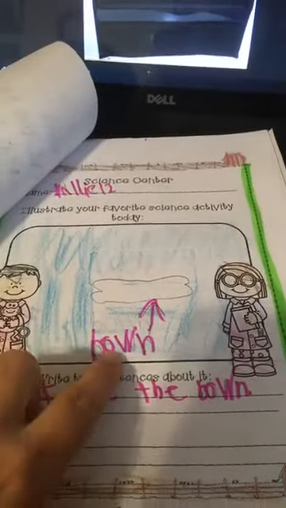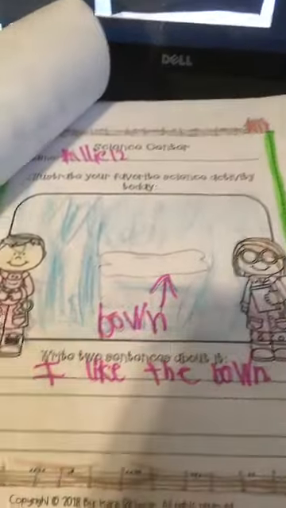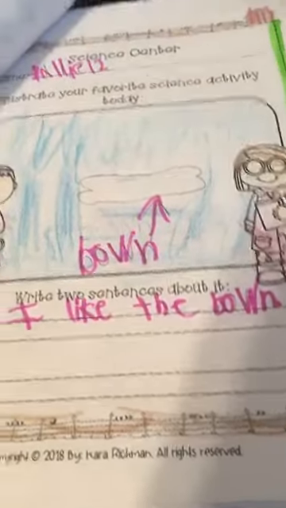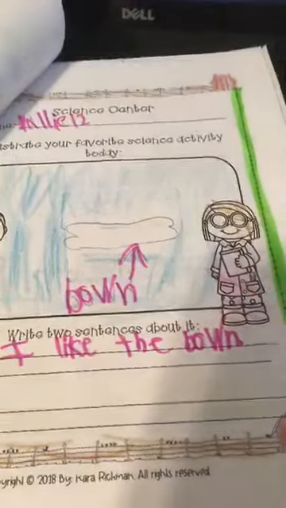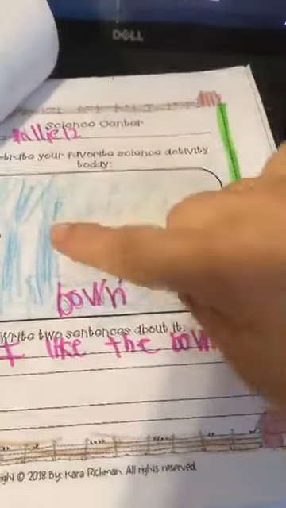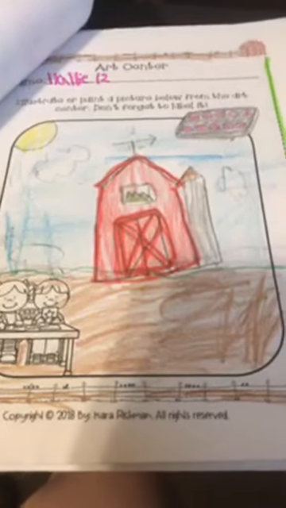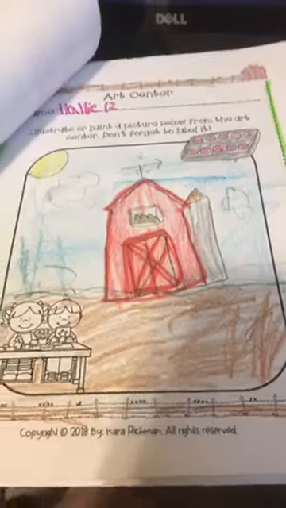This one, my science center, I have different tubs of science artifacts. I have bones, skeletons, fossils, rocks, butterflies, all different kinds of things. And so she drew a bone that was from the dinosaur tub. And she says, I like the bone. Love her spelling. Again, the art center, I had I Can Draw a Barn when we had our farmhouse theme at the beginning of the year.